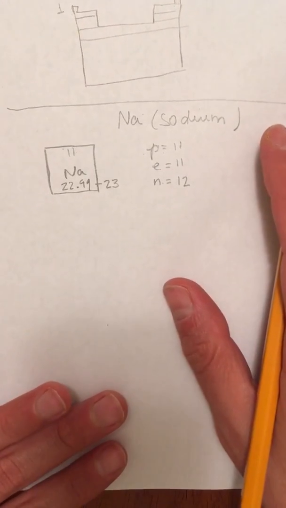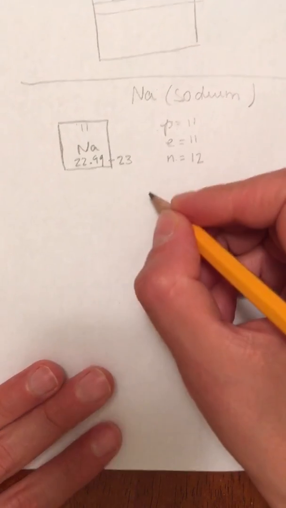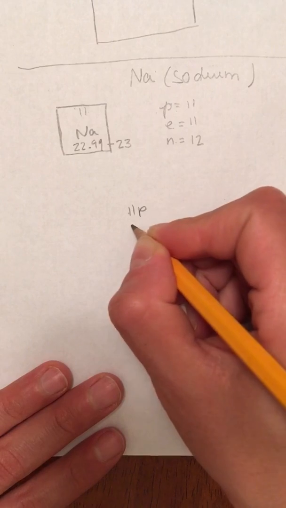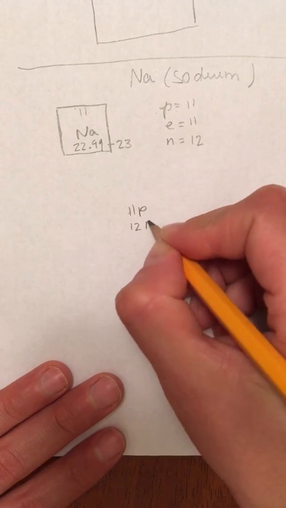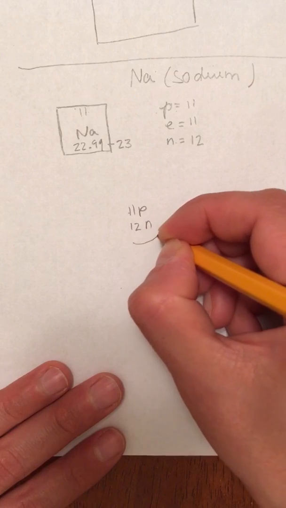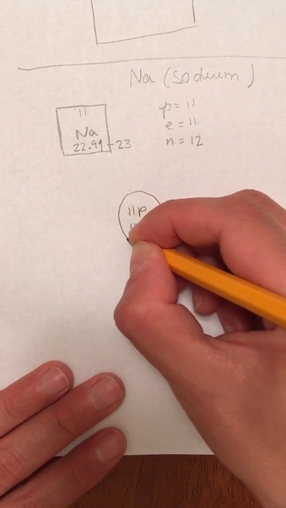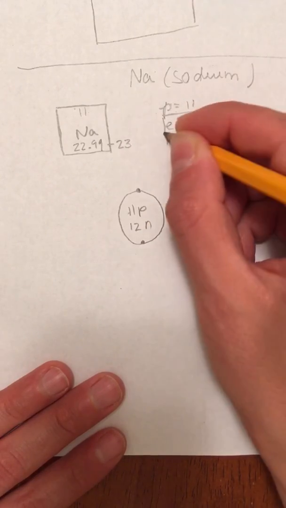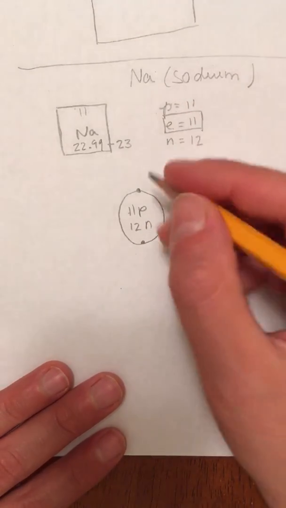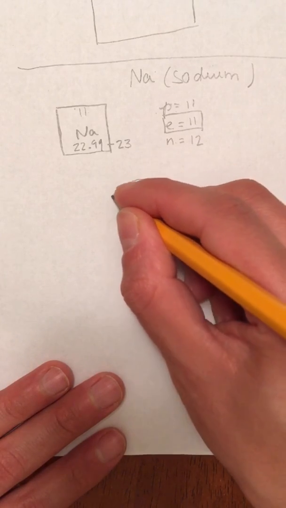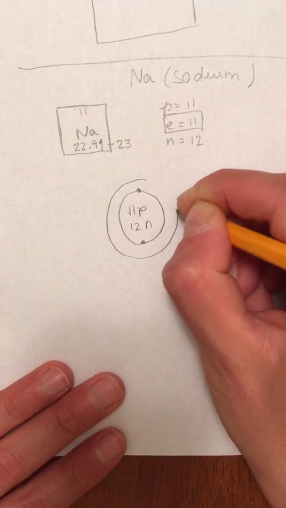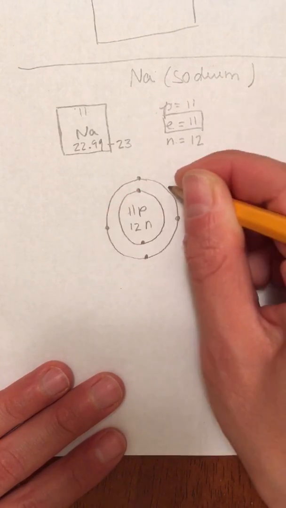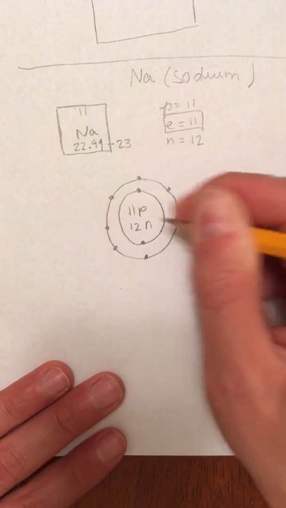Alright, so now I can create a Bohr diagram. In the Bohr diagram, I'm going to have the protons and the neutrons in the middle. And then I'm going to create the first orbital, which can fit 2 electrons. I still have 11 to go. Actually, I have 9 to go. I'm going to create a second orbital which can fit 8 electrons. 1, 2, 3, 4, 5, 6, 7, 8.